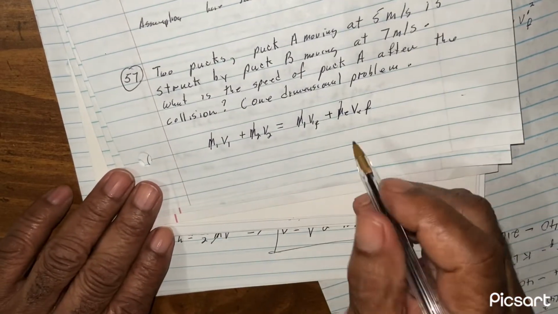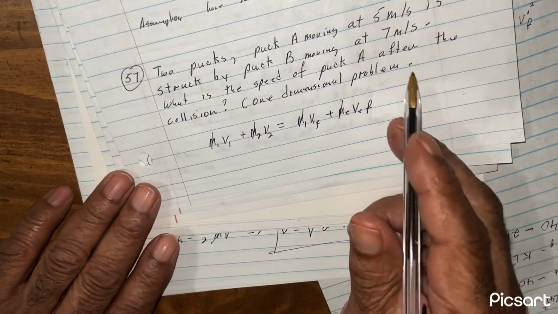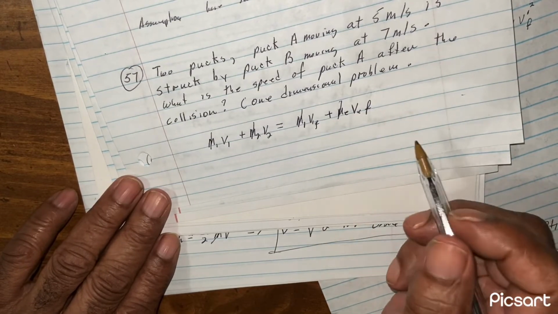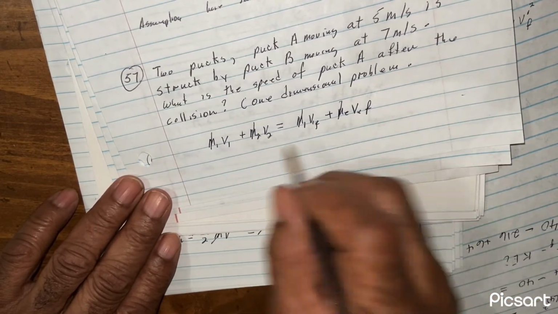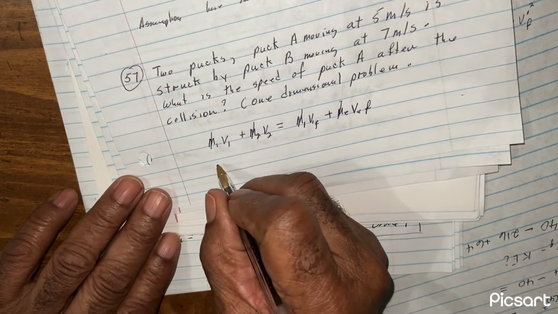And also, if you assume that it's an elastic collision, the masses will cancel in that also.